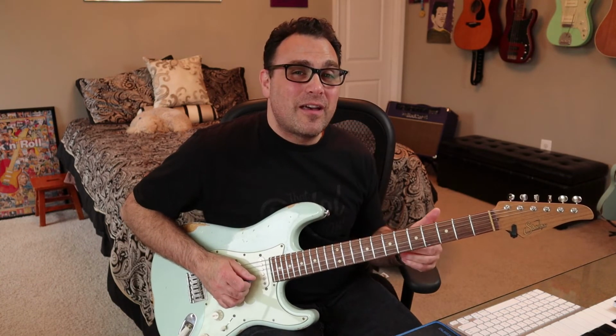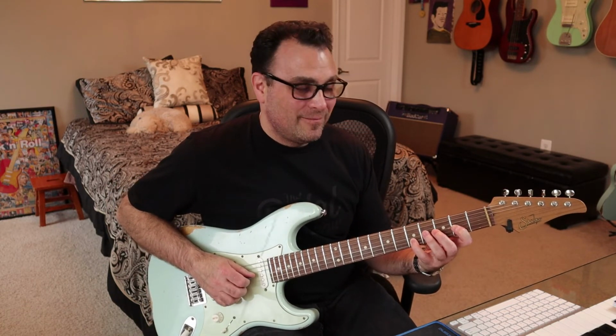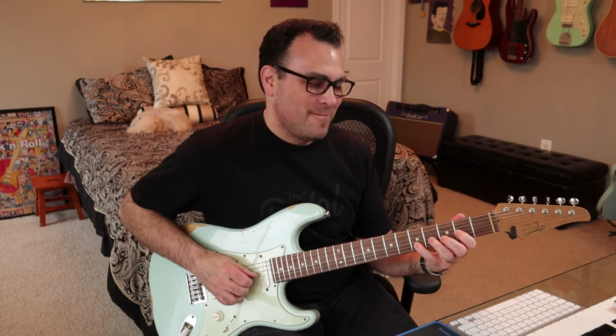So now we still have the same type of thing happening where we have just the root and 5th playing for the D chord. So it goes again like this. To the G. To the D. It just repeats. And then it follows the same as the 1st guitar part, where we're playing just the E chord to go into the transition into the solo.